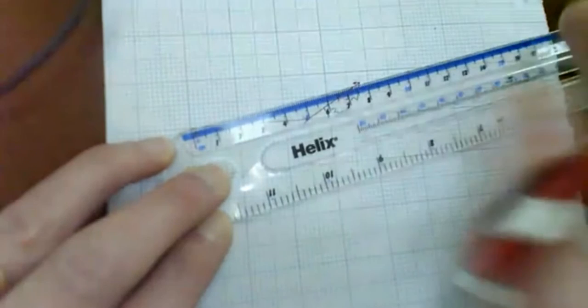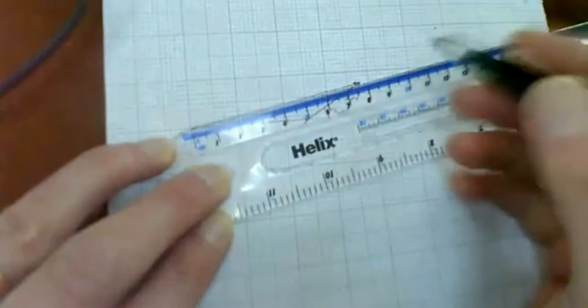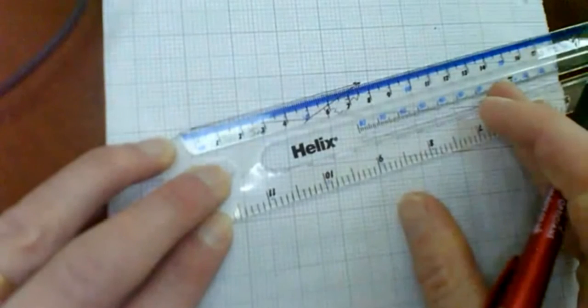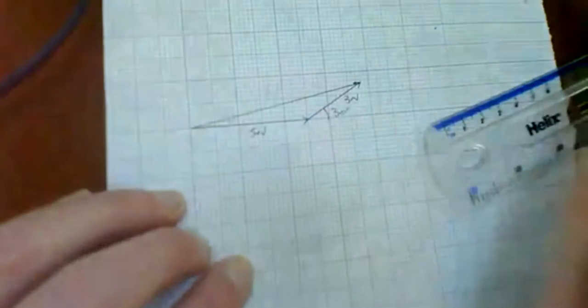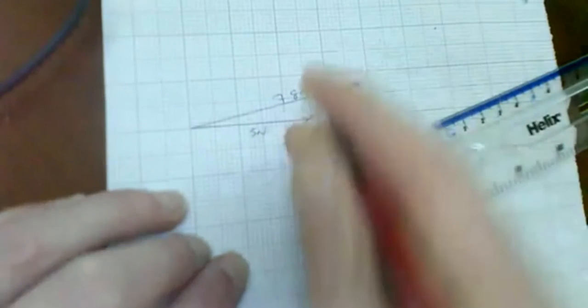Now you should be doing this with a sharp pencil. I'm doing it with a pen because it's easier to see on the video. And that line is 7.8 centimeters long, so that I read to be 7.8 newtons.